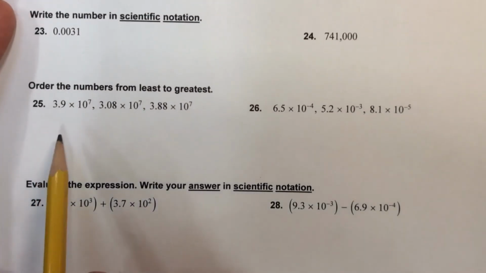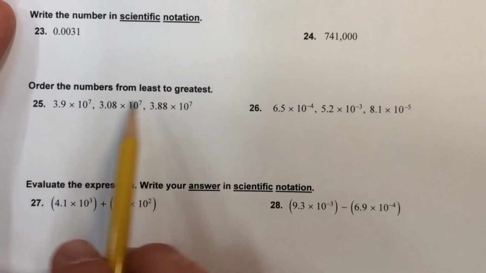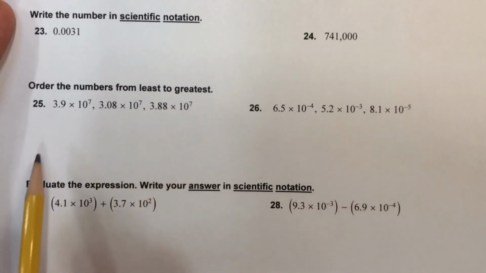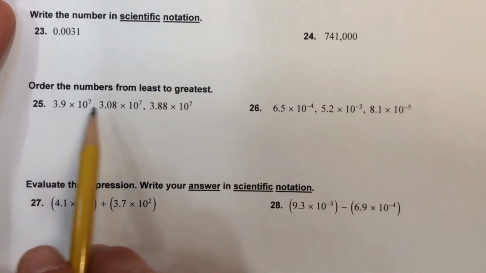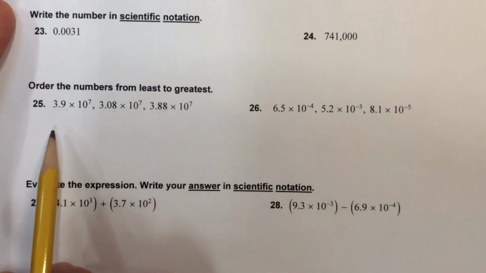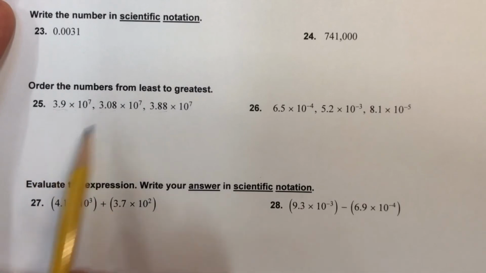Down here, you're going to put these in order from least to greatest. Well, for this first one, all of them are times 10 to the 7th. So you can ignore that part for the time being. It doesn't help you make your decision. Really, you're just looking at 3.9, 3.08, and 3.88, putting those in order from least to greatest. And then when you do, make sure you put the times 10 to the 7th on the end of each of them.